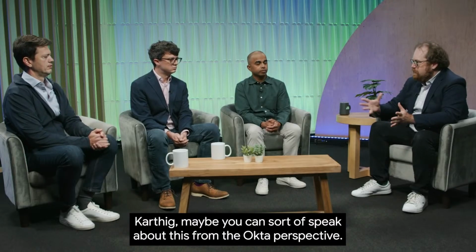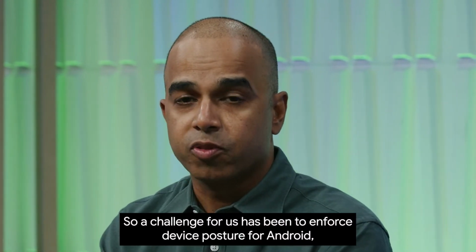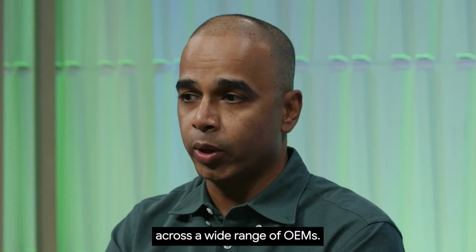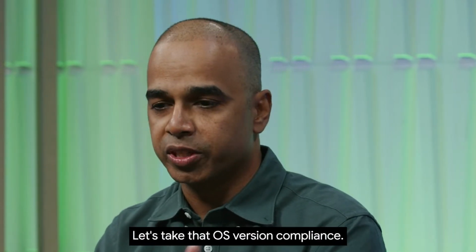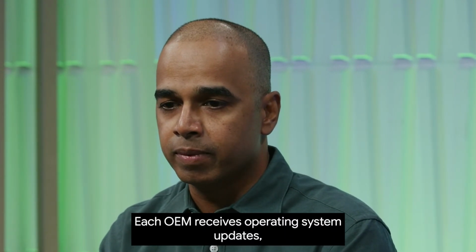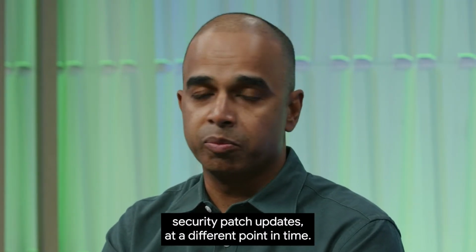Karthik, maybe you can sort of speak about this from the Okta perspective. Yeah, so a challenge for us has been to enforce device posture for Android across a wide range of OEMs. Let's take that OS version compliance I was speaking about a bit earlier. Each OEM receives operating system updates, security patch updates at a different point in time.